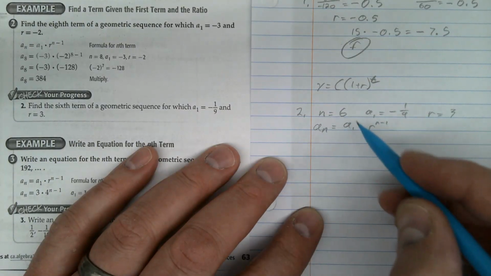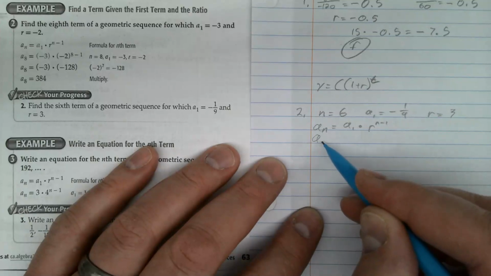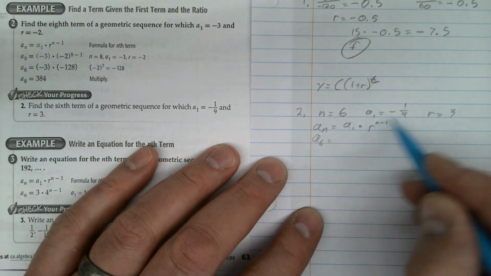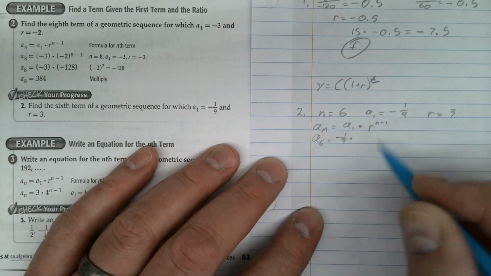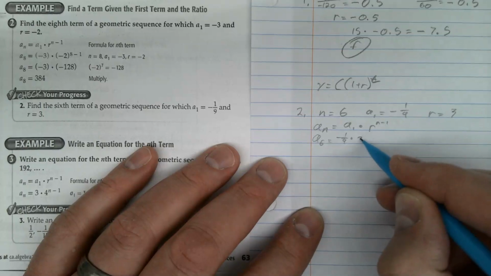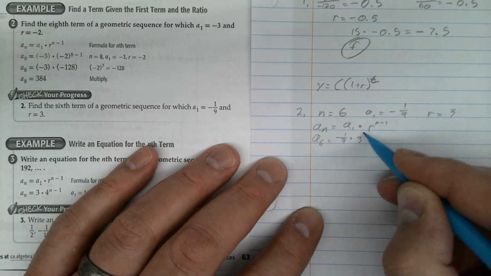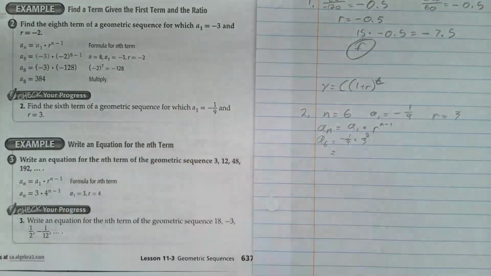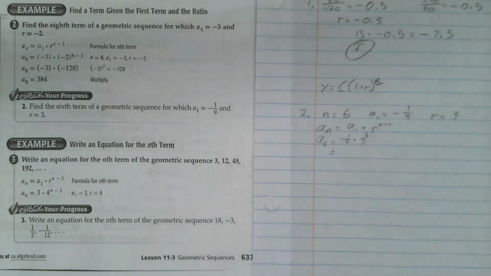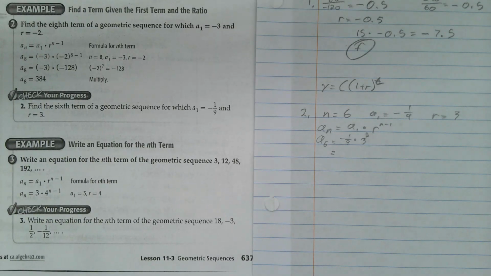Plug in values as we have them. So a6 equals -1/9 times 3 to the 6 minus 1, which is 5.